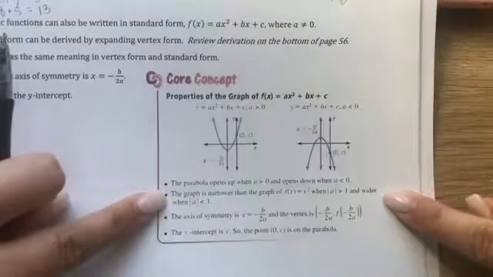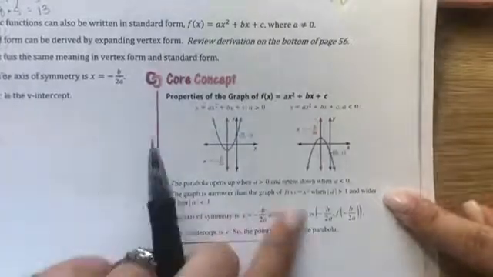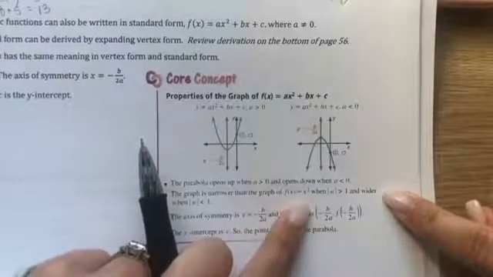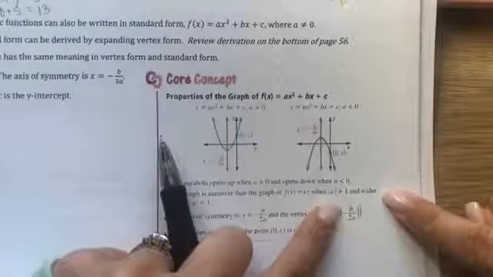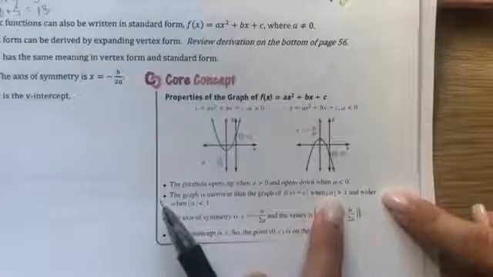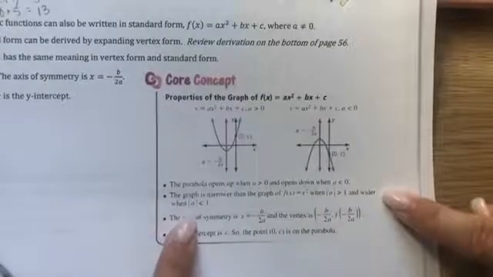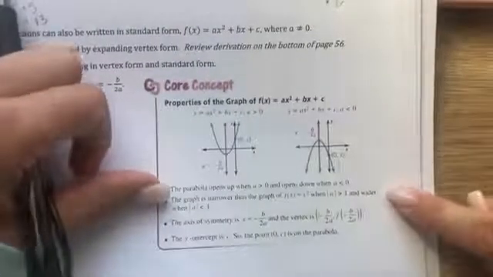So the graph is narrower than the graph of just the parent function f of x equals x squared when the absolute value of a is greater than 1, meaning there's a stretch, and wider when it's less than 1. That's just talking about stretch and shrink.